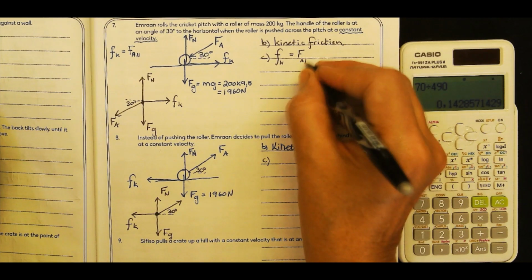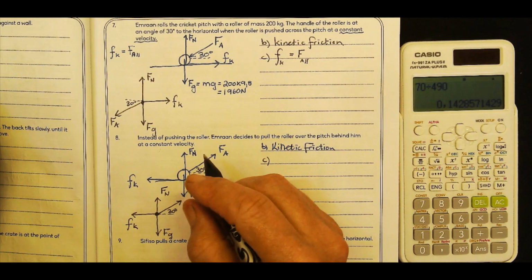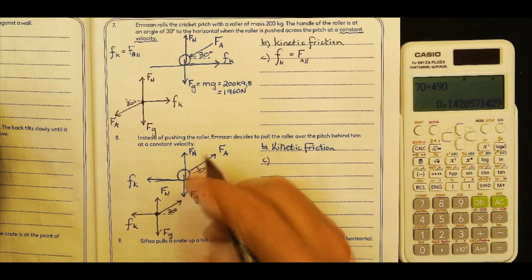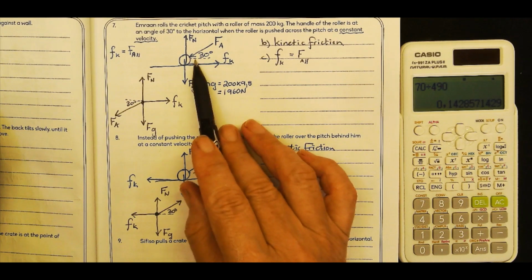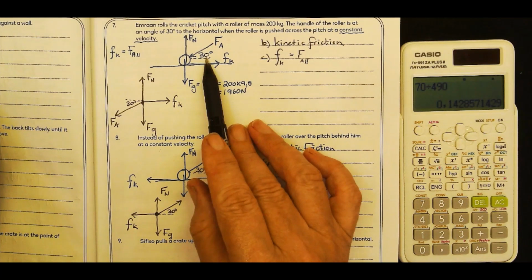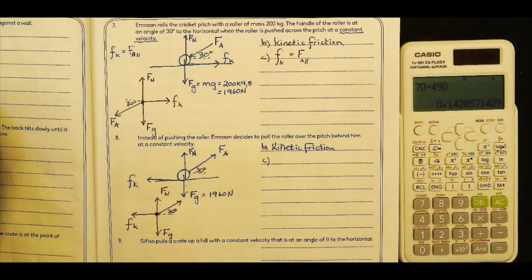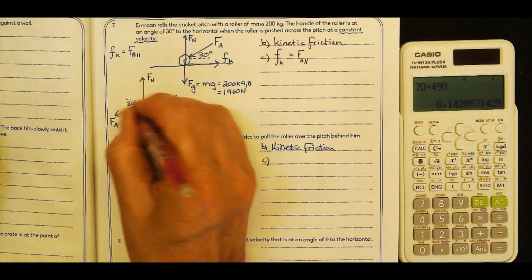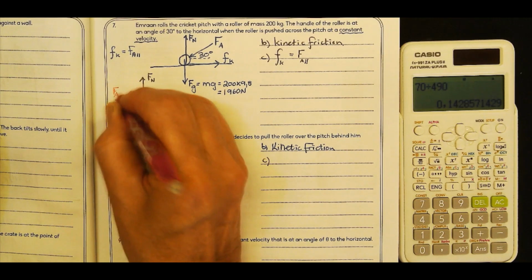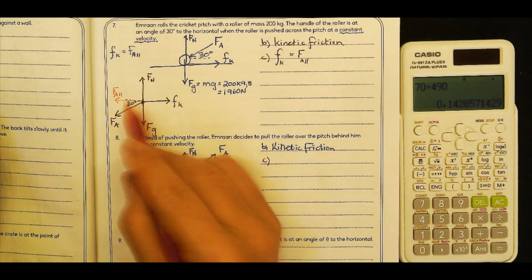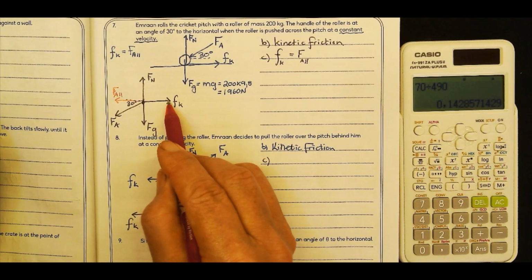This applied force has a component parallel to the horizontal surface. The applied force here is a pushing force at 30 degrees, and its component parallel to the plane will be in equilibrium with Fk.